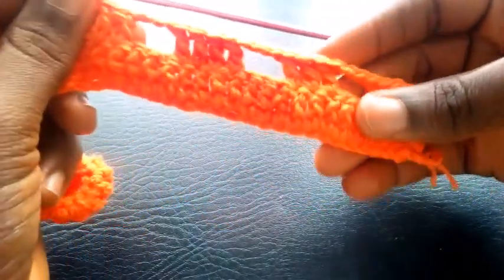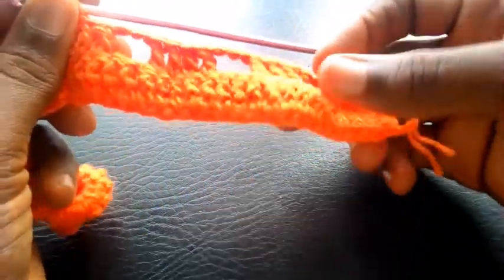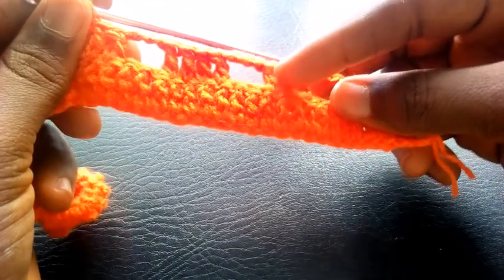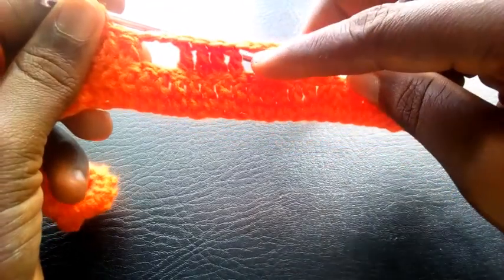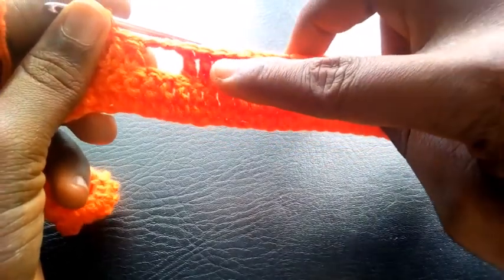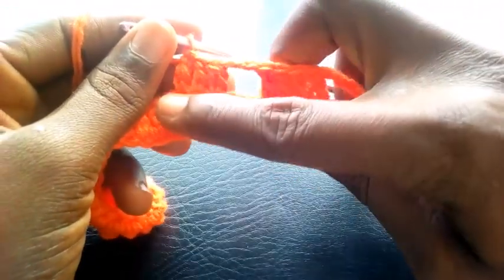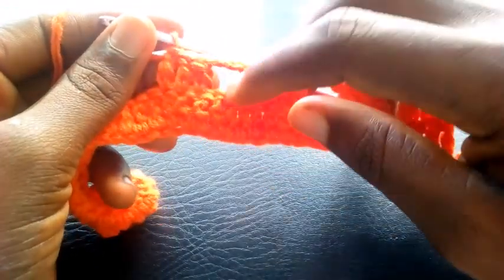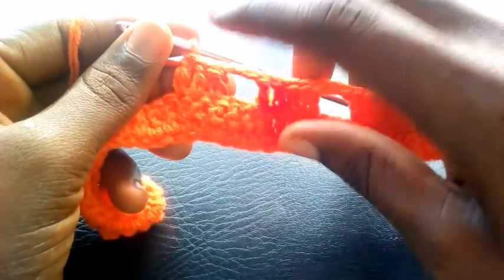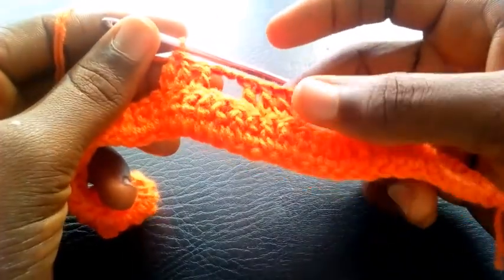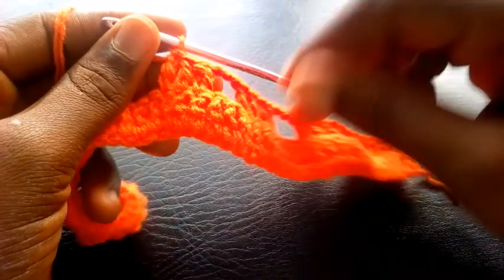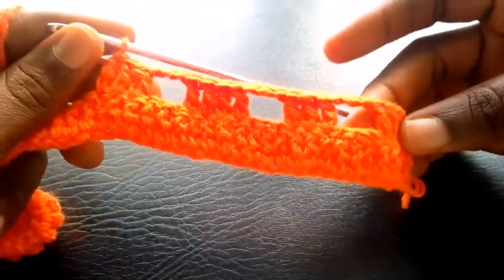So as you can see, I have 3 here, 3 triple crochet with this big loop. Then here I have 4. Then coming to this place I have 3. So the next one I shall be doing after this loop here, I will be crocheting 4. So that is how it's going to go till I complete this round.